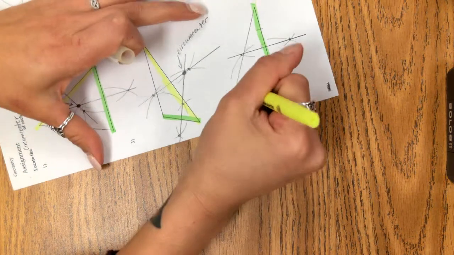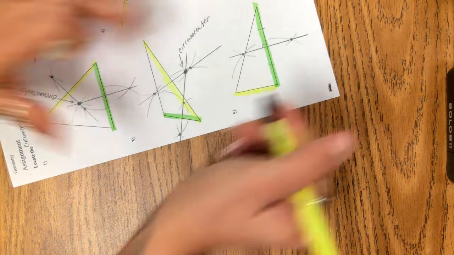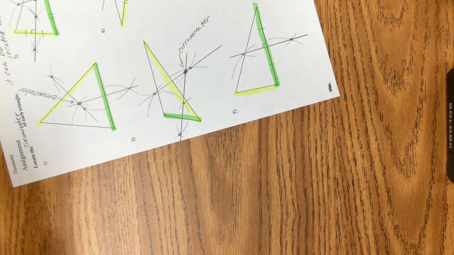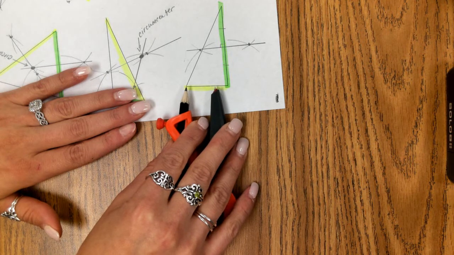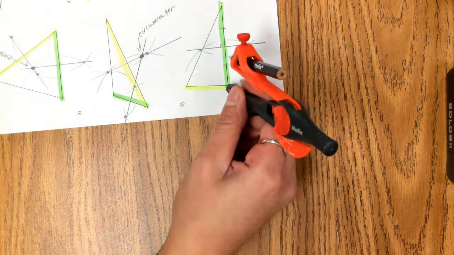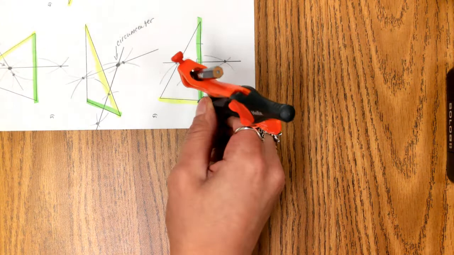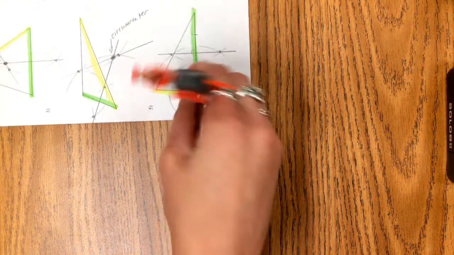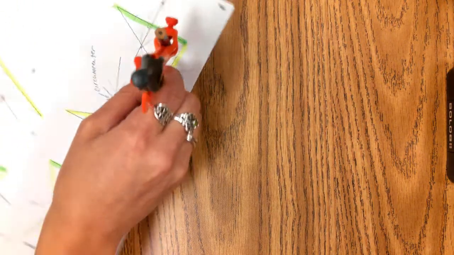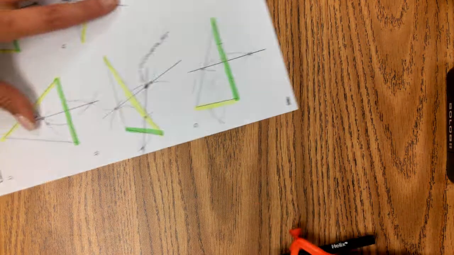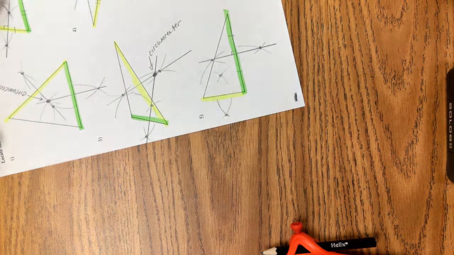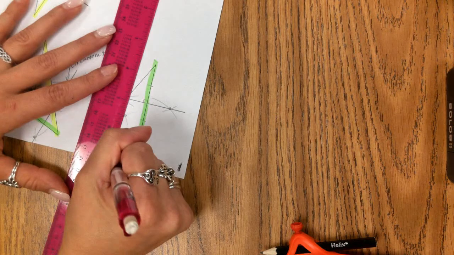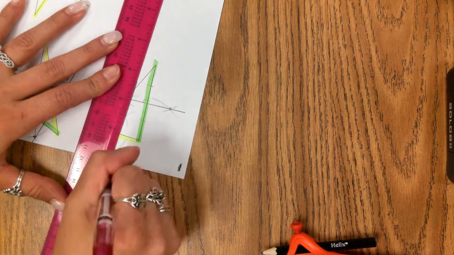Okay, and then you pick another line to do the same thing. And this one should intersect on the inside of your triangle.